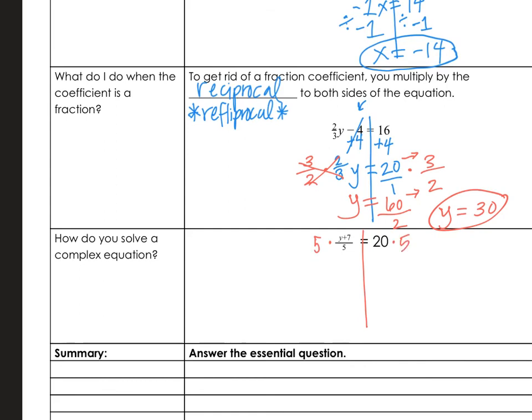Okay, so dividing by 5 and multiplying by 5, those are going to cancel out. So on the left-hand side, you have y plus 7. And then on the right-hand side, 20 times 5 gives me 100. Okay, now this looks a little bit better, a little bit easier. My variable is on my left-hand side, so that means my constant is also on that side.